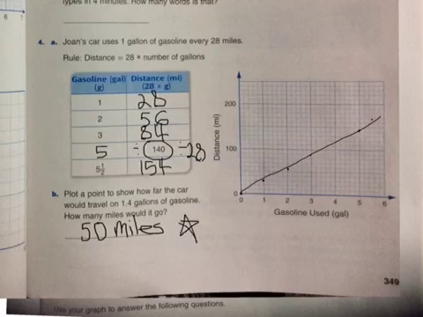Make sure to write these two little stars around 50 miles, and that way I'll know that you watched the video.